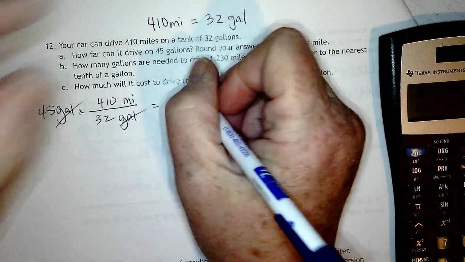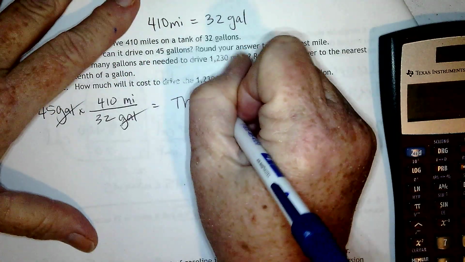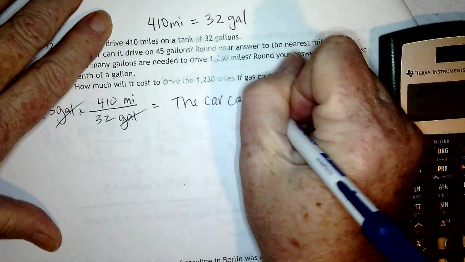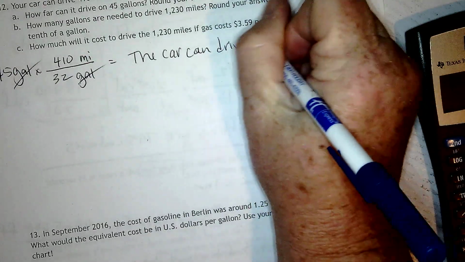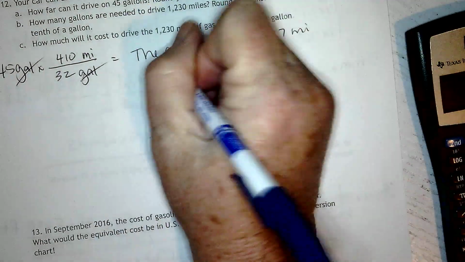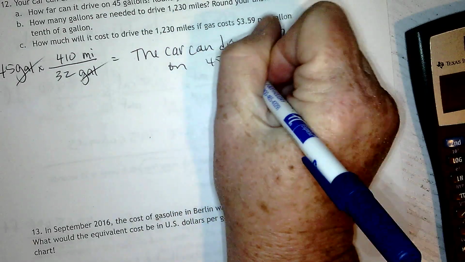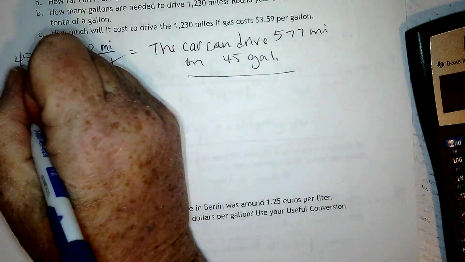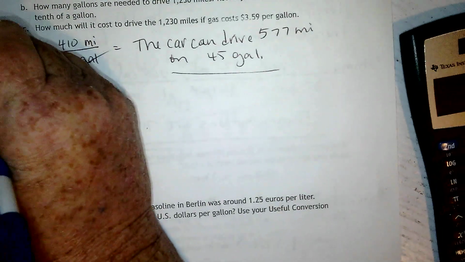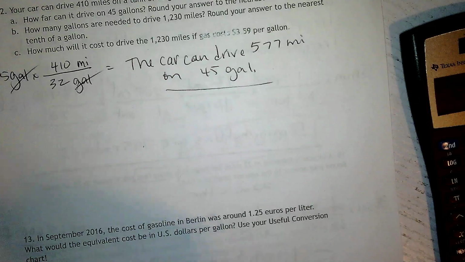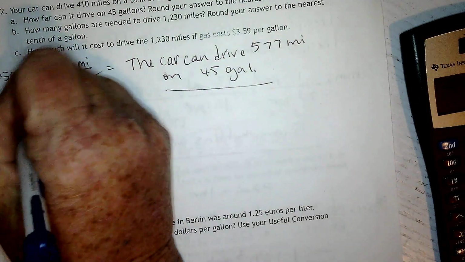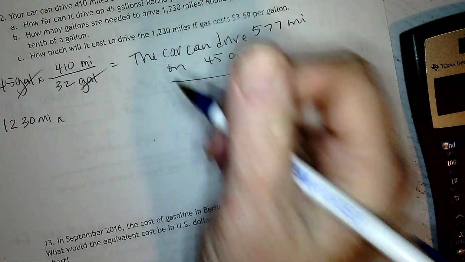So the car can drive 577 miles on 45 gallons. How many gallons are needed to drive 1,230 miles? So 1,230 miles, and we find out how many gallons we need.